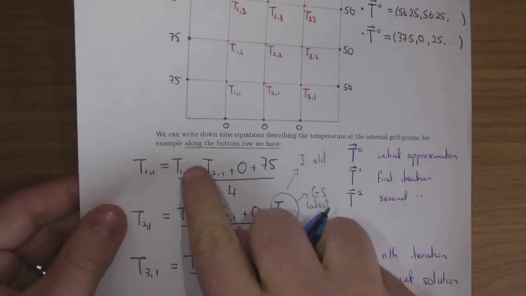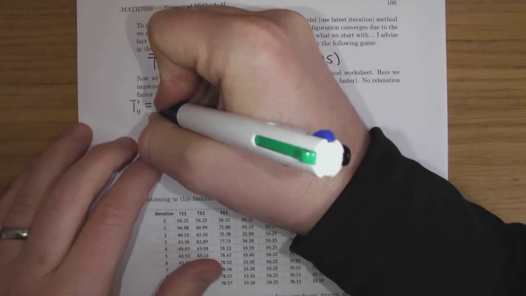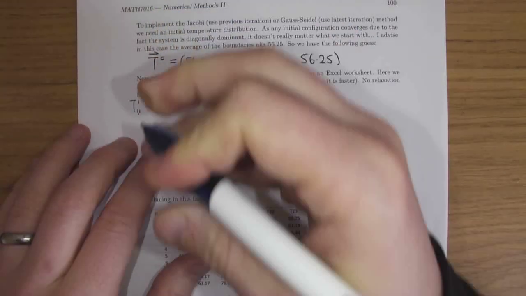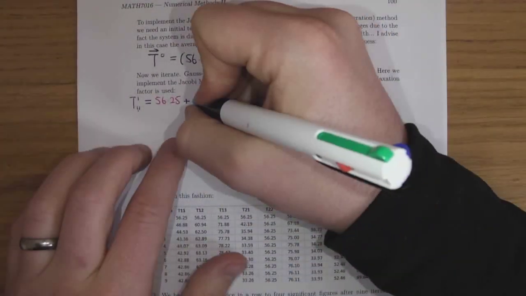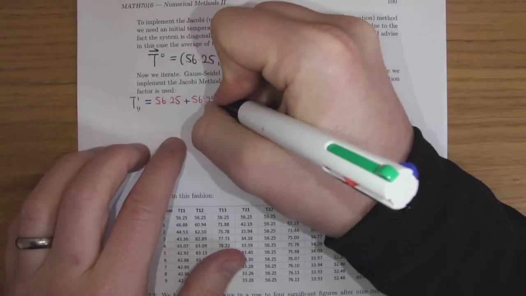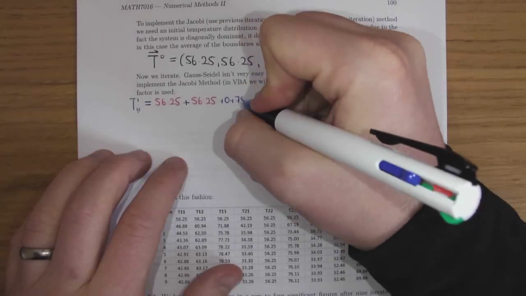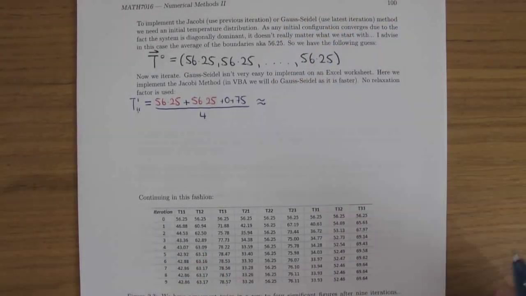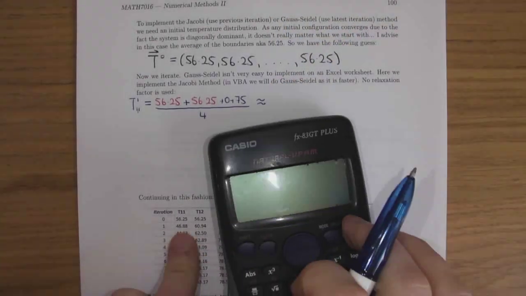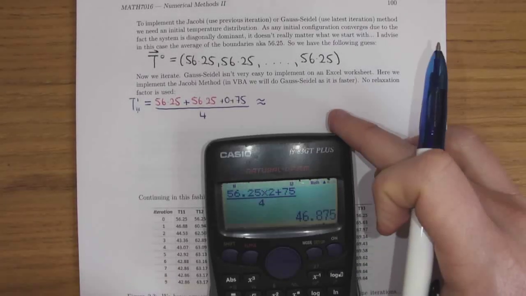So it's equal to, sorry, I'm reading from this now, the previous value of T12, which is 56.25, plus the previous value of T21, which is the initial 56.25, plus 0 plus 75, divided by 4. I'll use 4 significant figures. I'll use the calculator: 56.25 times 2 plus 75, divided by 4, is 46.88.